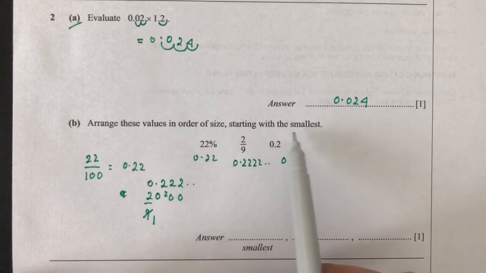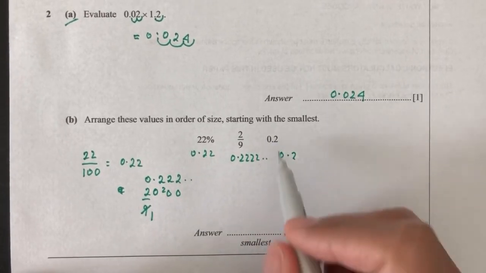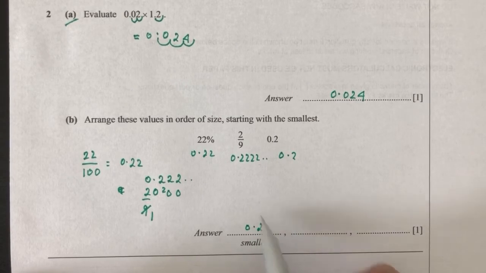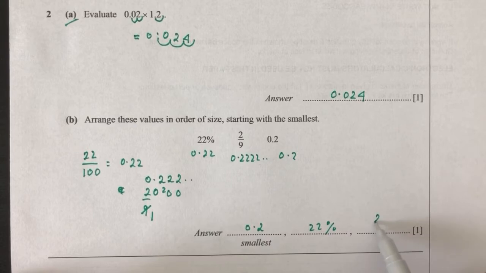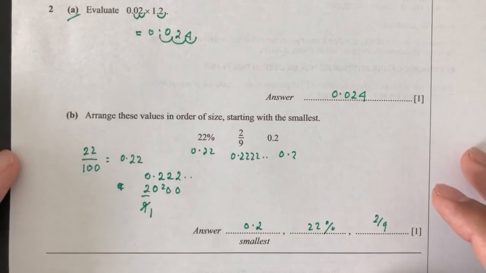So which one is the smallest? It's the last one, 0.2. Then we have this, 22%. And the last one will be 2 over 9. That is question number 2.